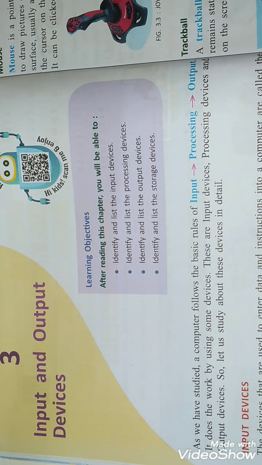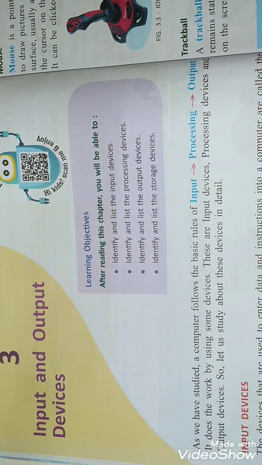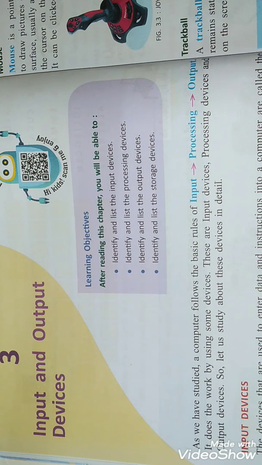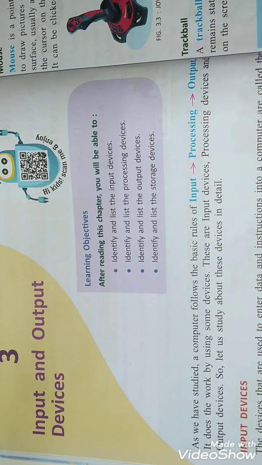It is about input and output devices. In this chapter we will try to know and understand about some input and output devices. So in this chapter we have some goals.